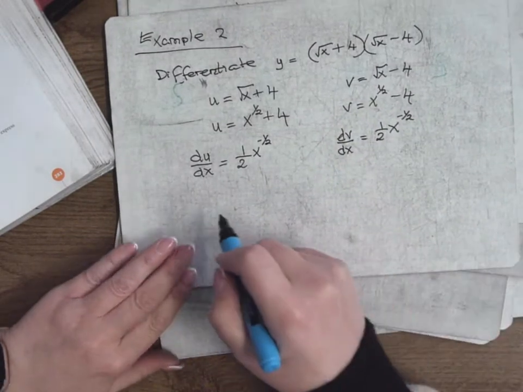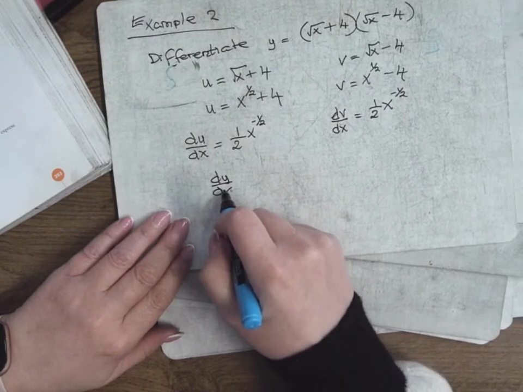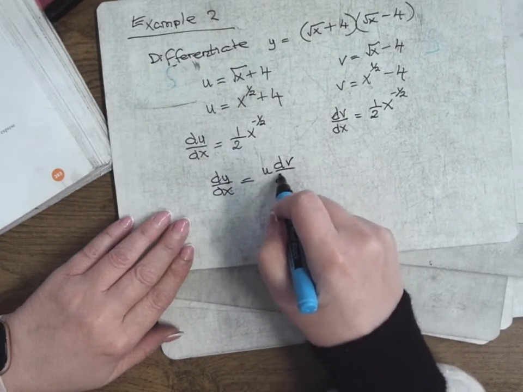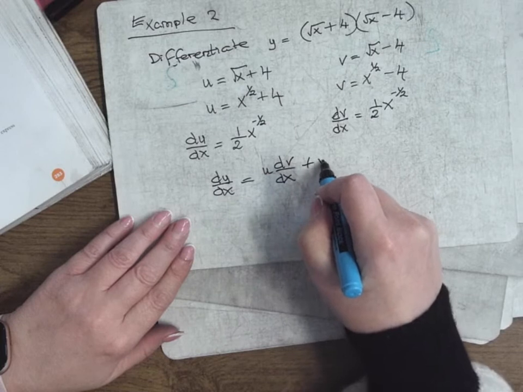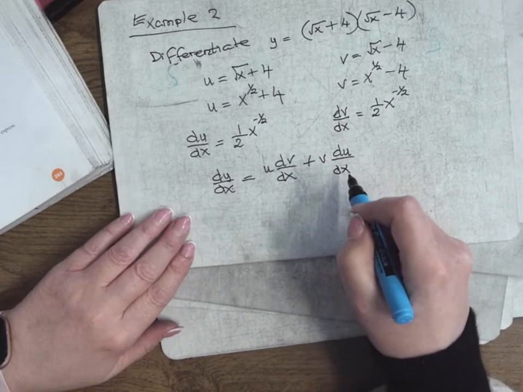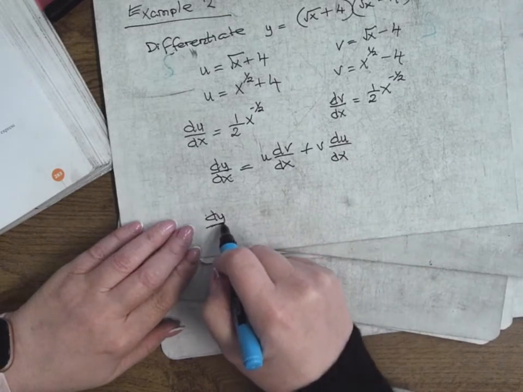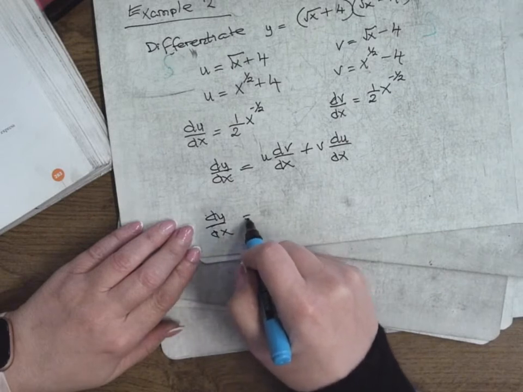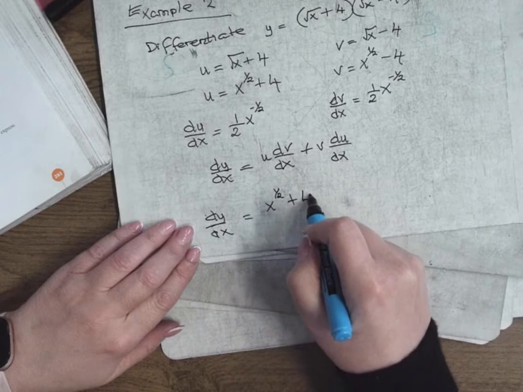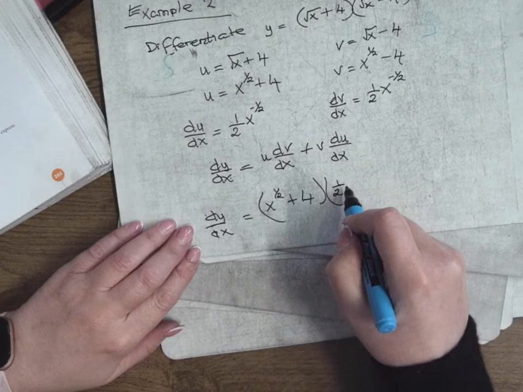Okay? Then the formula. So dy dx is equal to u times dv dx plus v times du dx. Okay, so that's dy dx is equal to u, which is x to the power of a half plus 4, multiplied by dv dx, which is a half x to the power of minus a half.